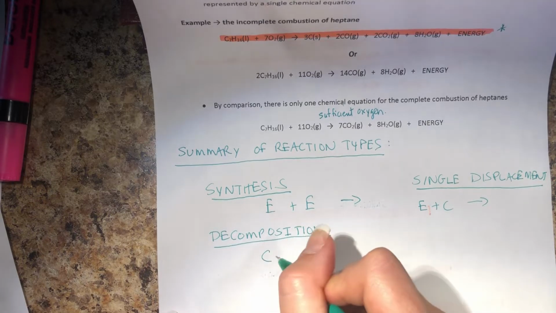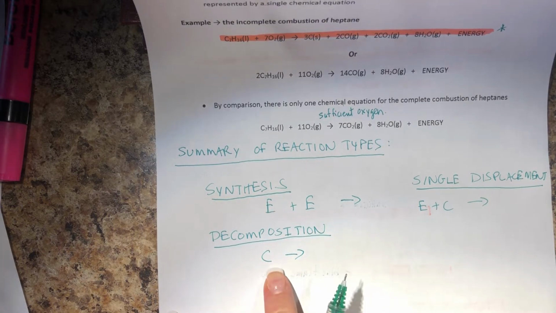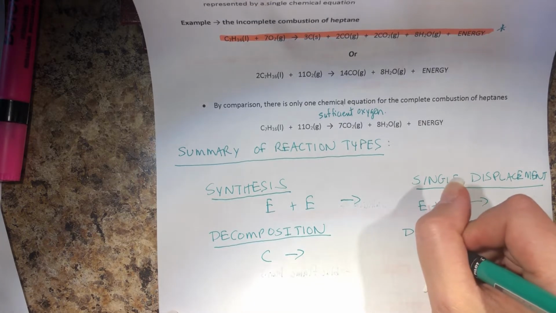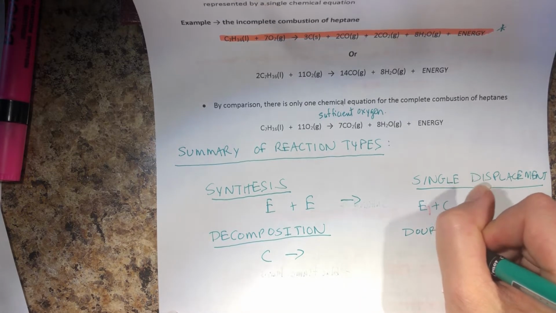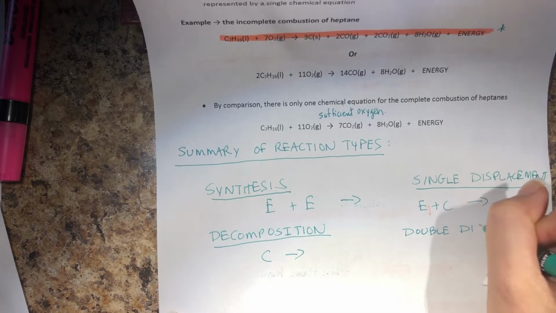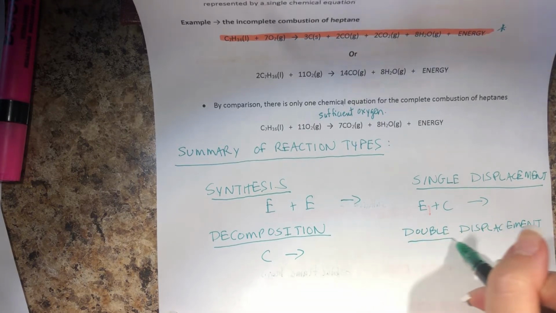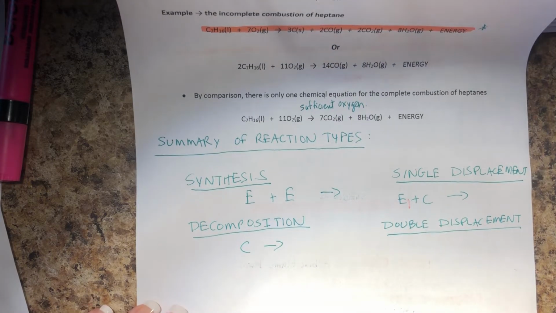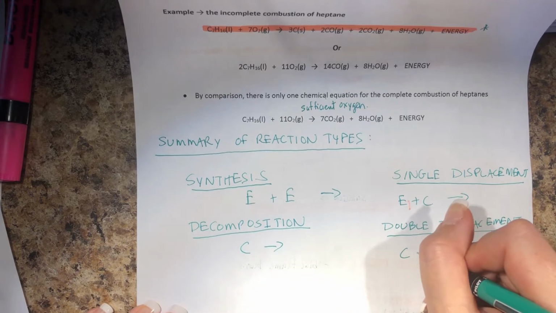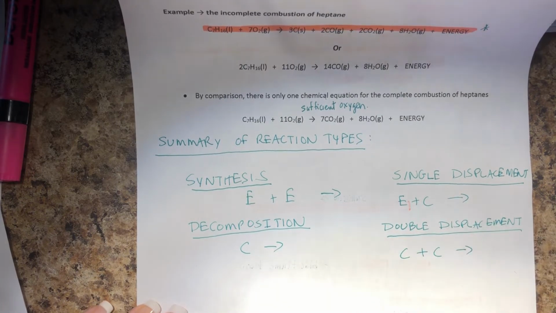We would have a compound as our reactant. And for double displacement, we would have two compounds as our reactants.